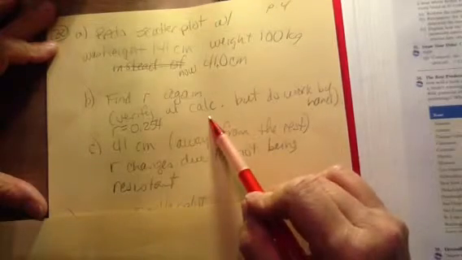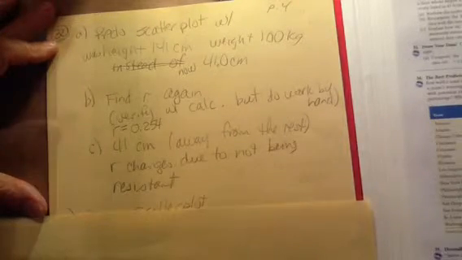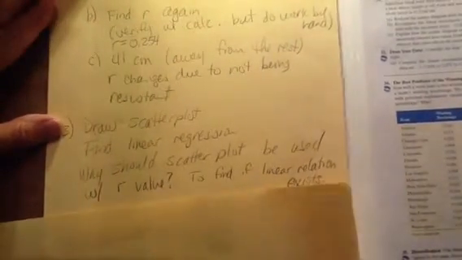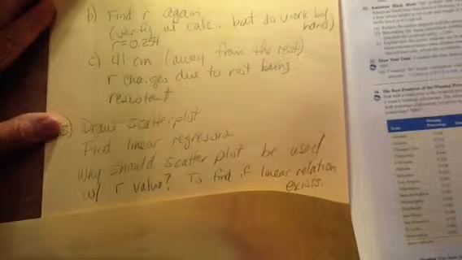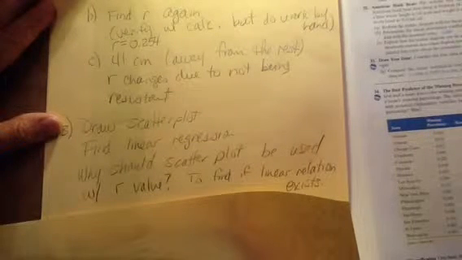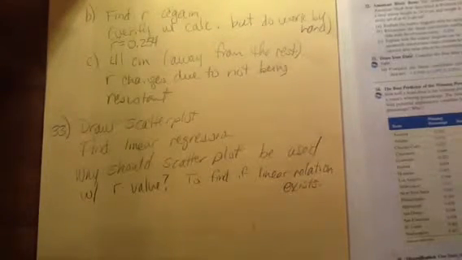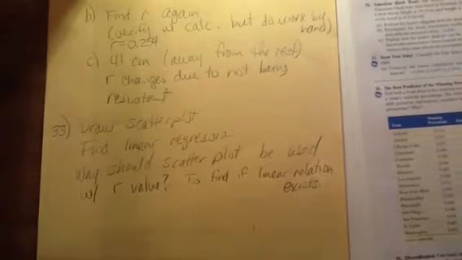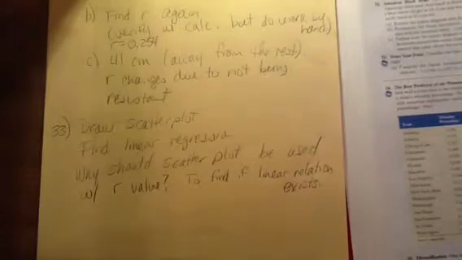Now we could find R again with our calculator, where we would do a linear regression of list 1 and list 2. Now problem number 33 has a lot of data in a table. You've got data set 1, data set 2, data set 3, and data set 4. So what they want us to do is first compute the linear correlation and draw a scatter diagram for each one of those.